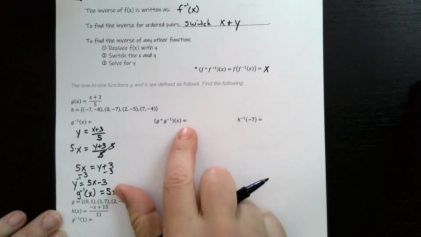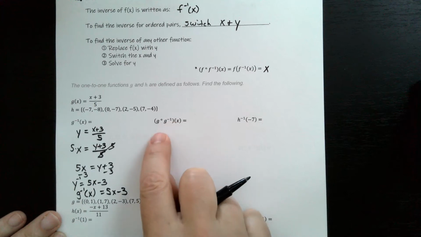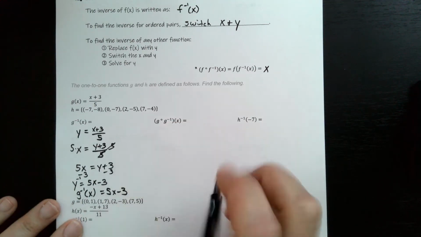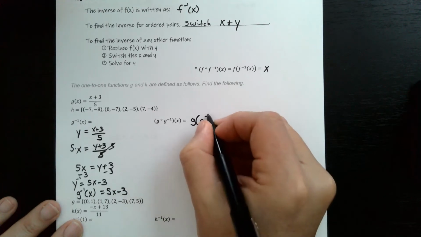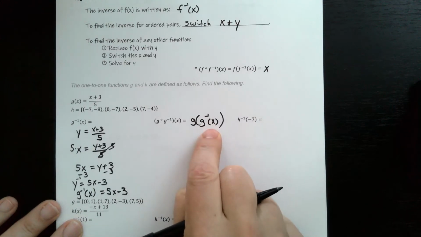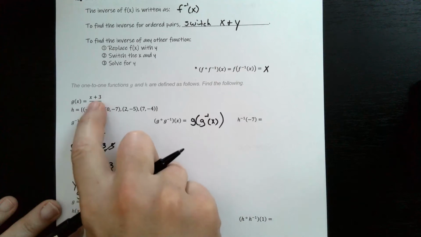Okay. Now the next question says, what happens if you compose them together? What happens if you put the inverse function inside of the other function? And recall that this is another way of writing this. Okay, so the inverse that we just found, we're going to put inside the g function in place of x.